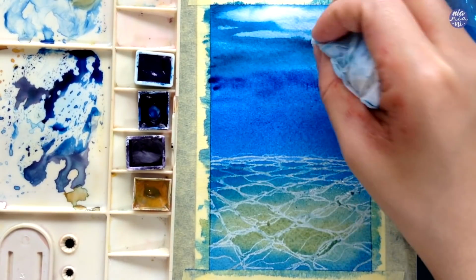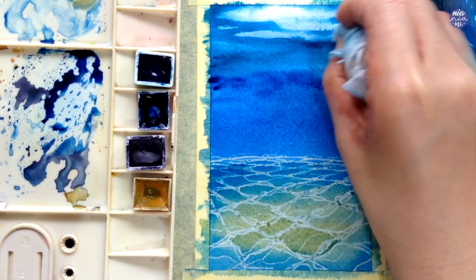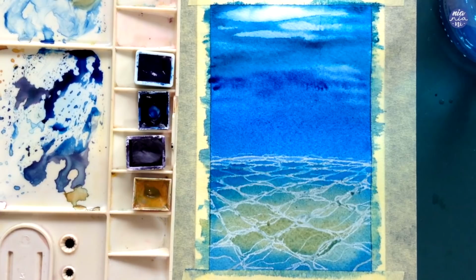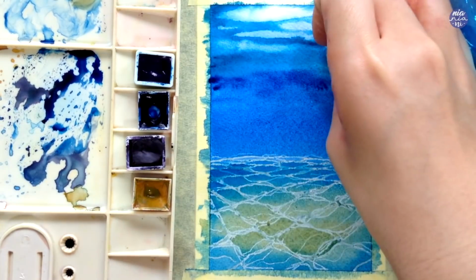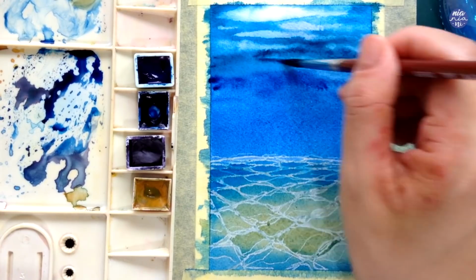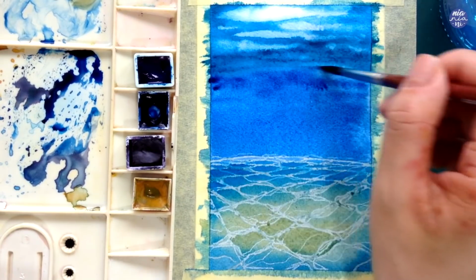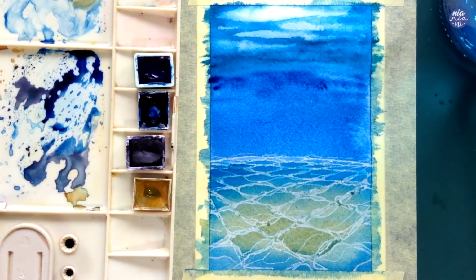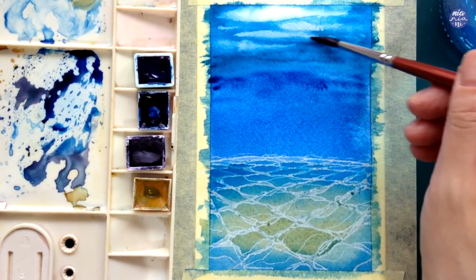From the camera, I don't think you can see the difference in color, but the Phthalo Turquoise is actually a bit more green than the Prussian blue, so it has more of a refreshing feeling in my opinion. But if you don't have the color, you can also just use Prussian blue and use a thinner consistency for the top section and a thicker consistency for the midsection, and just play with the values.